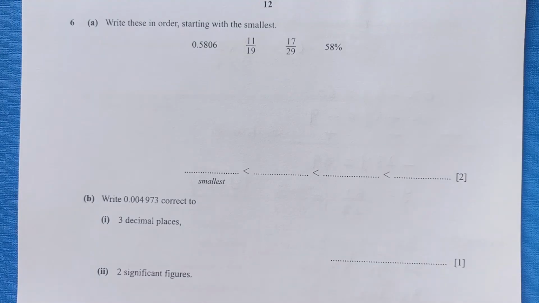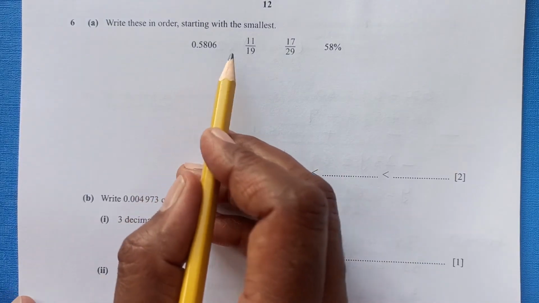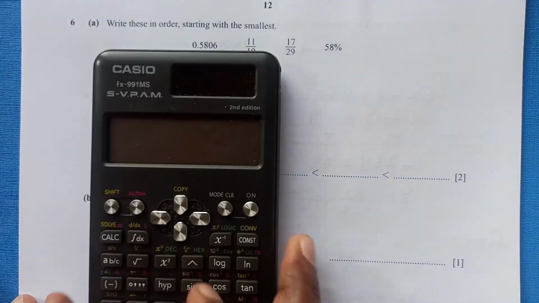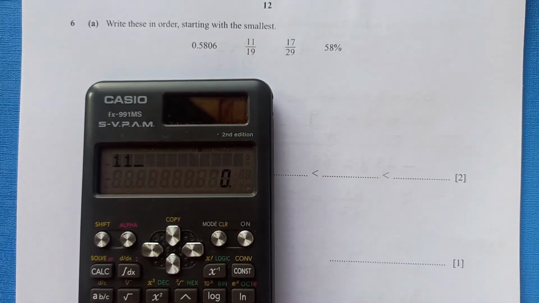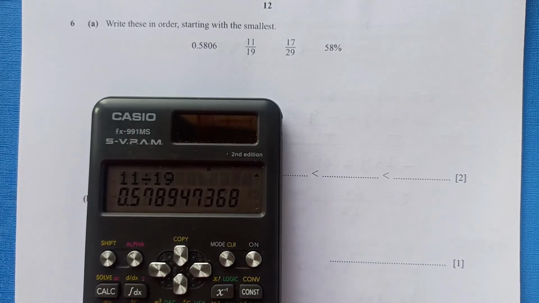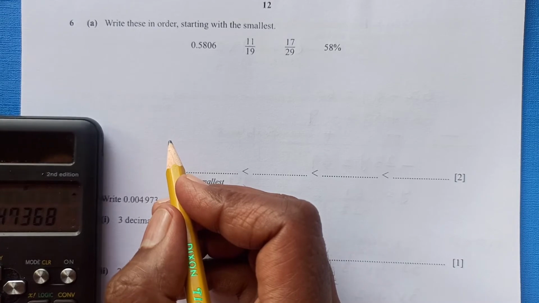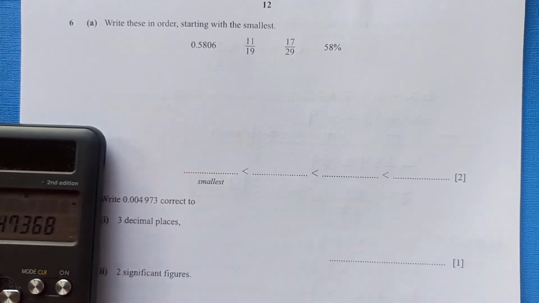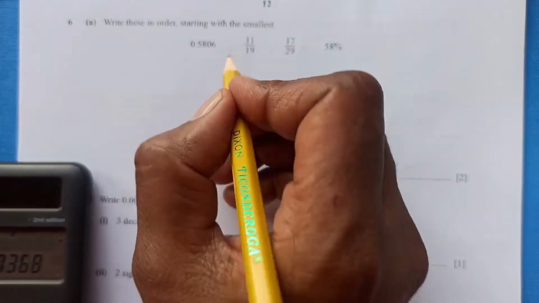Question 6a. Write these in order starting with the smallest. Now you can see we have 4 numbers. They are in different forms, but we can change them. Like the first, we have this as a fraction, so we can divide 11 by 19 to get decimals. So it is 11 divided by 19.